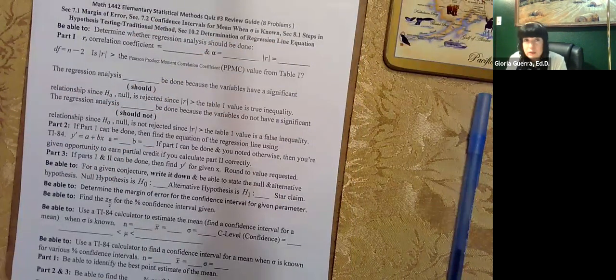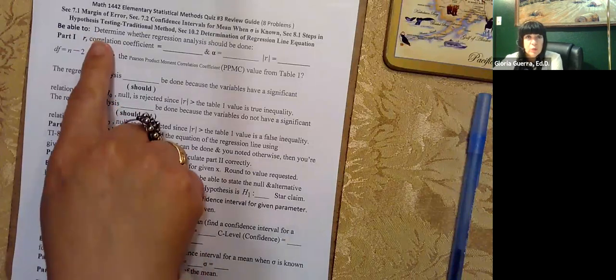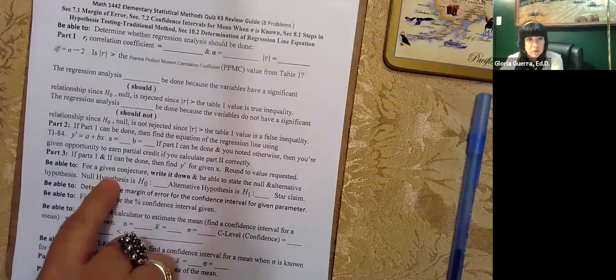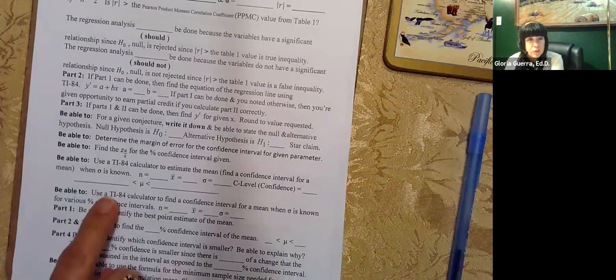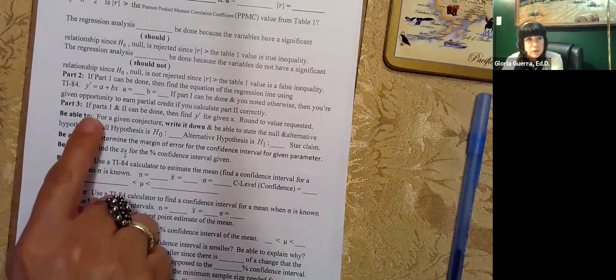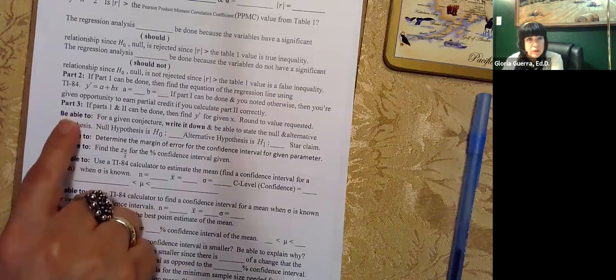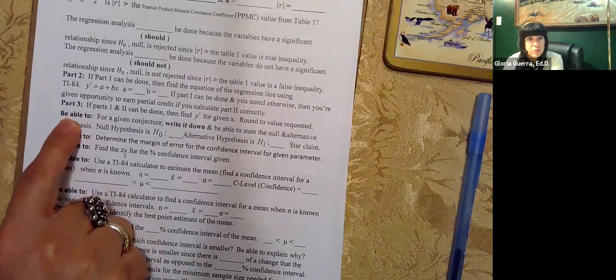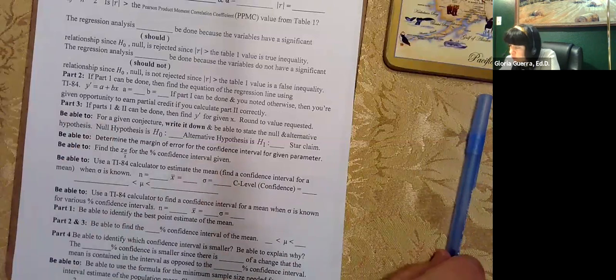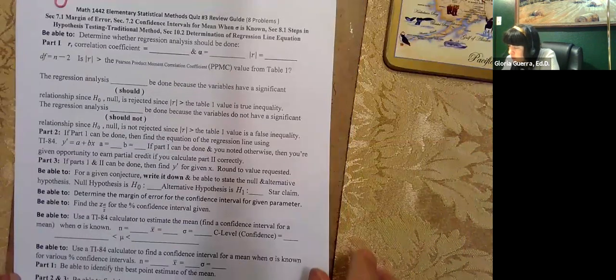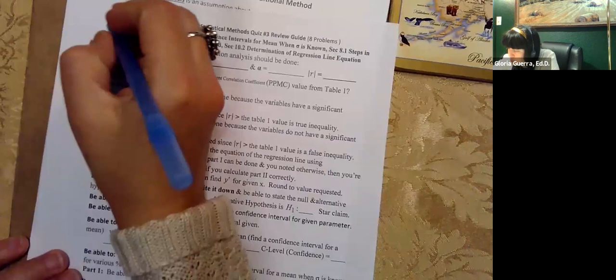Okay, and so this gives you an idea of what you're going to need to be able to do for the quiz. This first part has to do with multiple regression, so I'll cover that in the 10.2 lesson. Something after multiple regression is 8.1, okay? So this part is 10.2, regression.